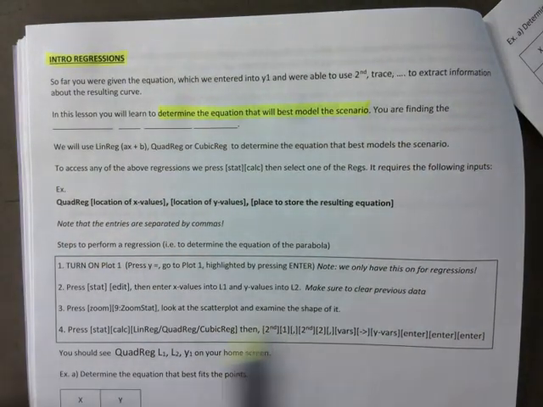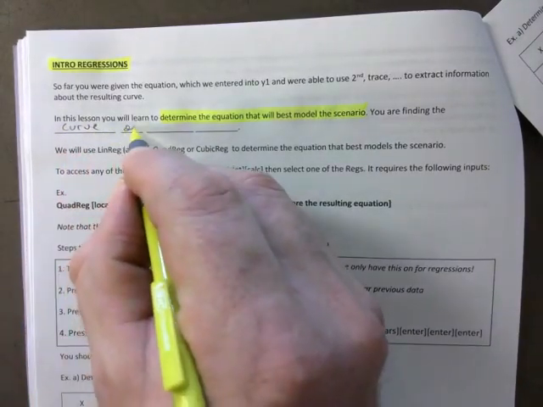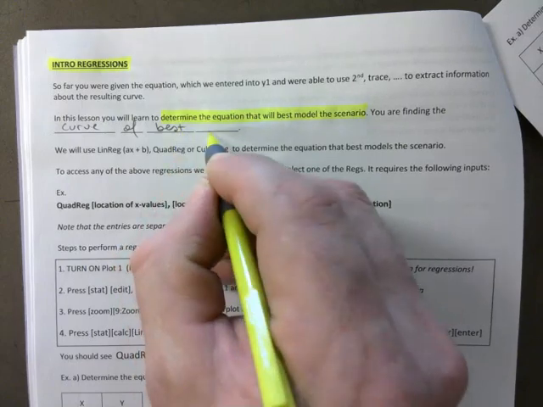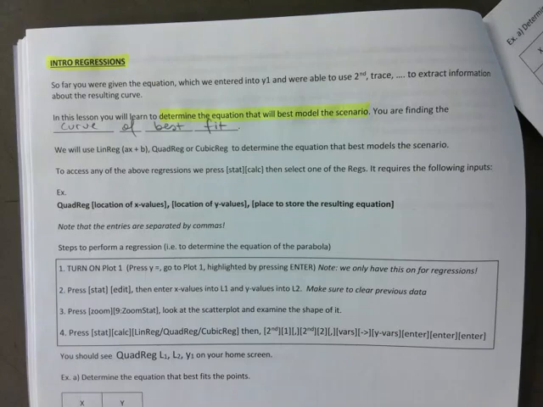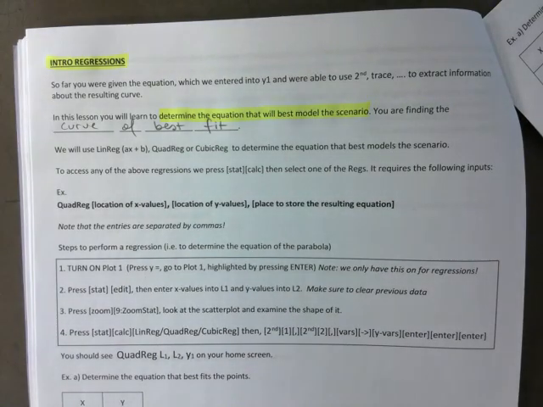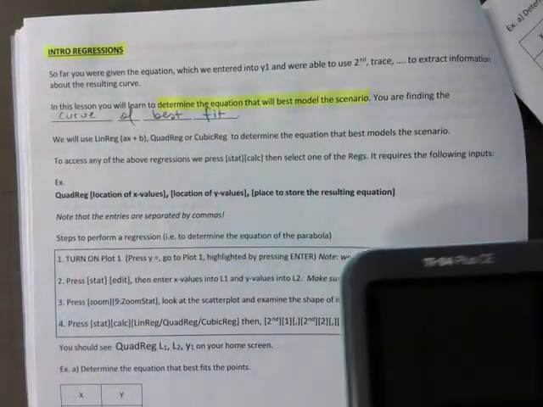You are finding the curve of best fit, okay? Line of best fit is when it's linear, but if it's at all curving, then we call it curve of best fit. To access any of the above regressions, we press Stat Calc. Let's do that right now.